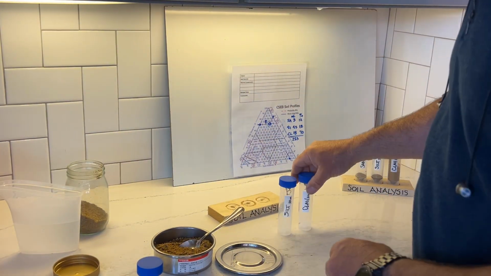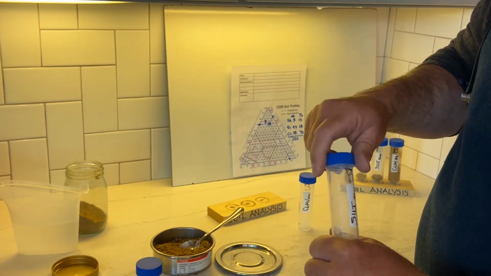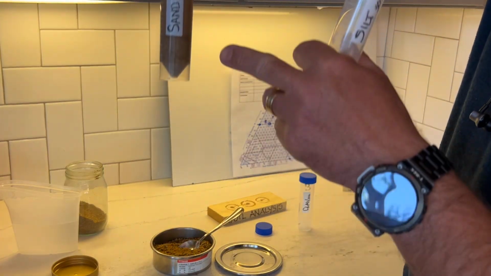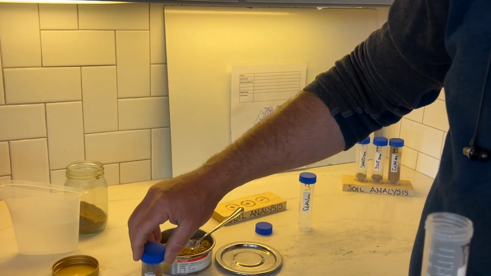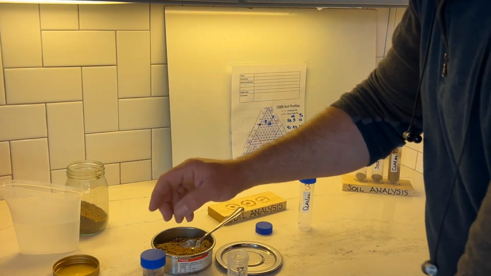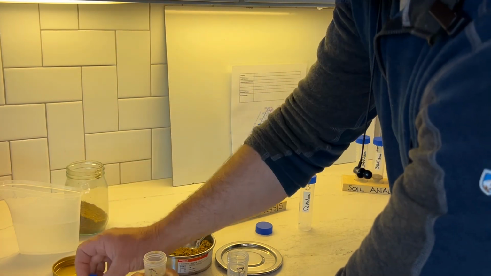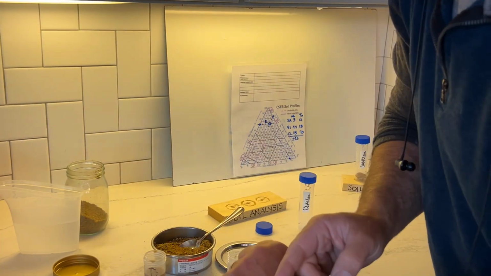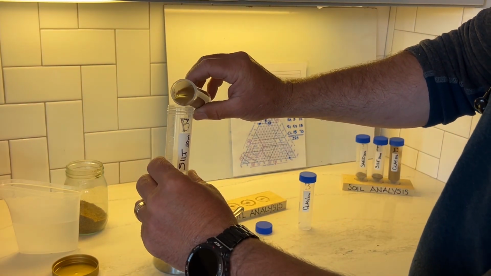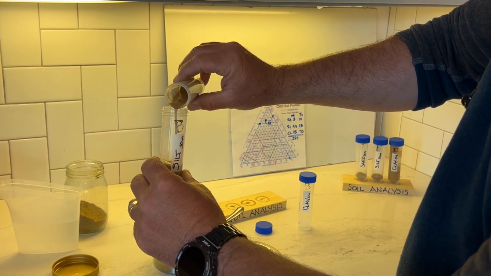And I'm going to get my silt tube ready, because what we're going to do as this settles out in 30 seconds, and you can already start to see the sand settling out. 10 more seconds. Basically, all of the silt and the clay is still suspended in this water. And so now we're going to slowly pour out the suspended silt and clay into the silt tube.